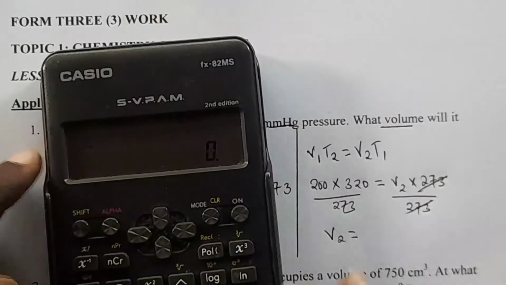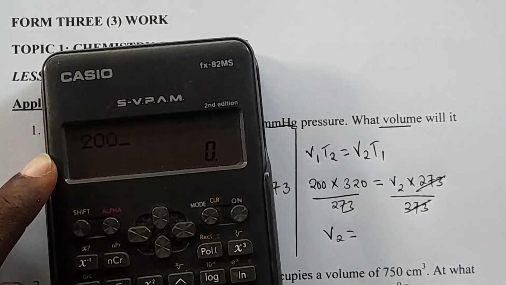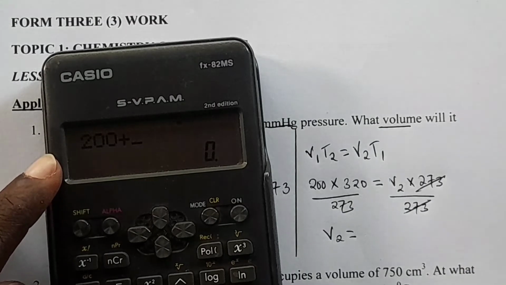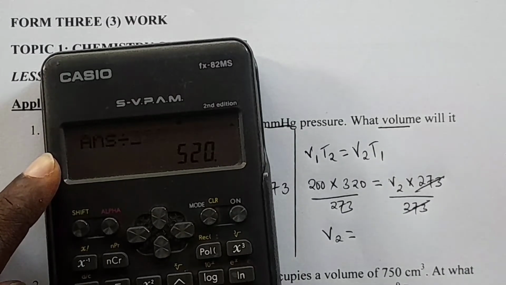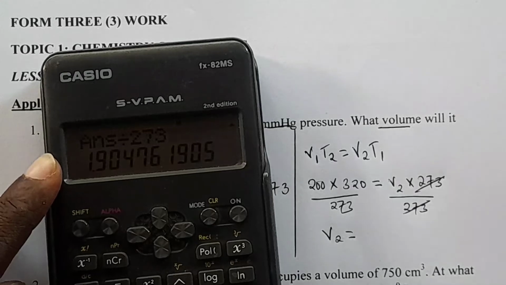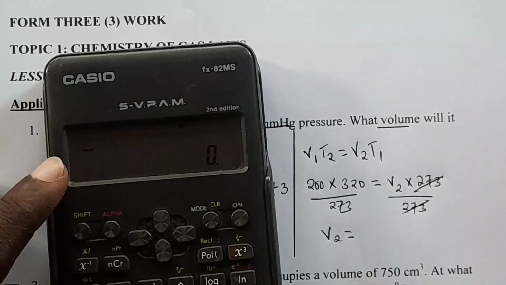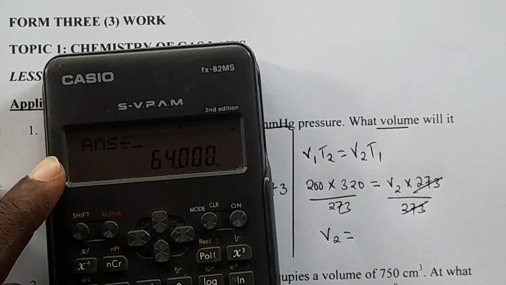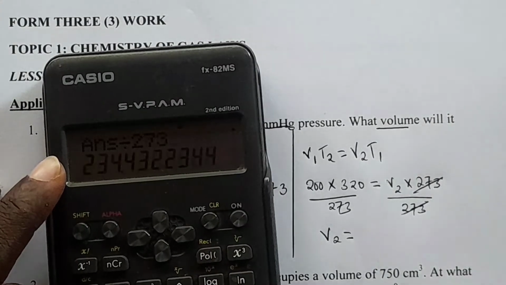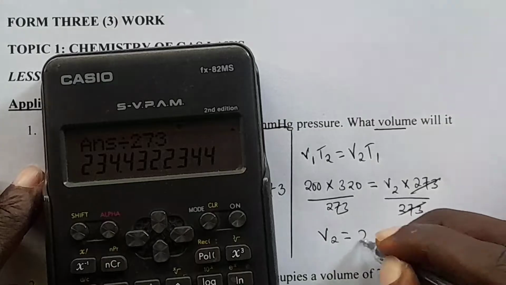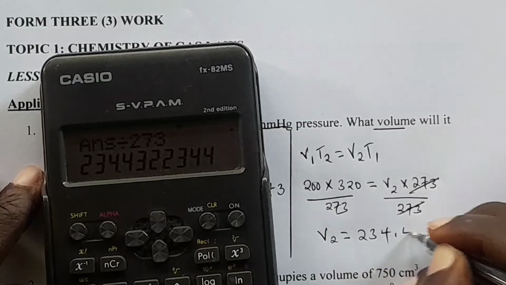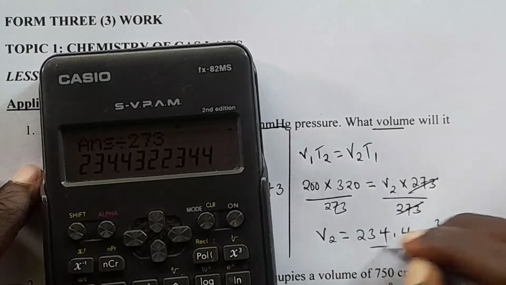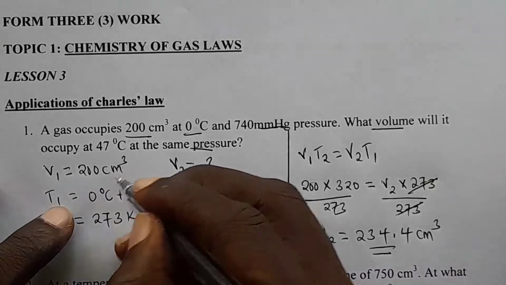That means volume 2 will be, so 273 will go with 273. So we're having 200 times 320 divided by 273. So our answer there is, let me repeat, 200 times 320 divided by 273. So we are going to get 234.4 centimeter cube. The volume here was in centimeter cube.